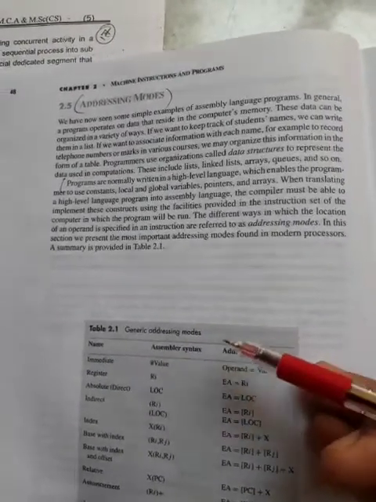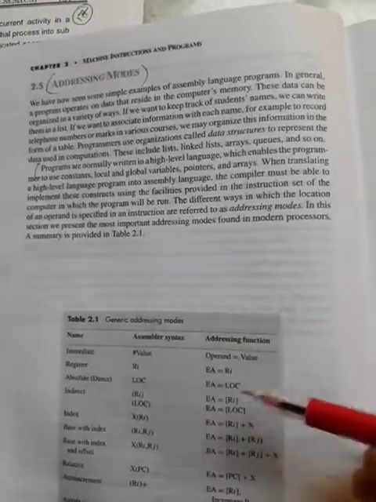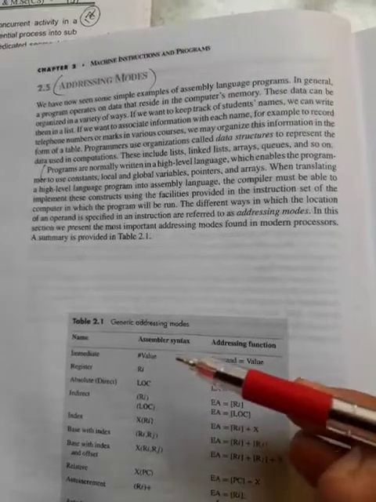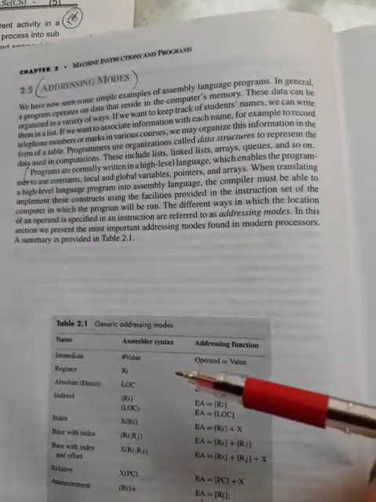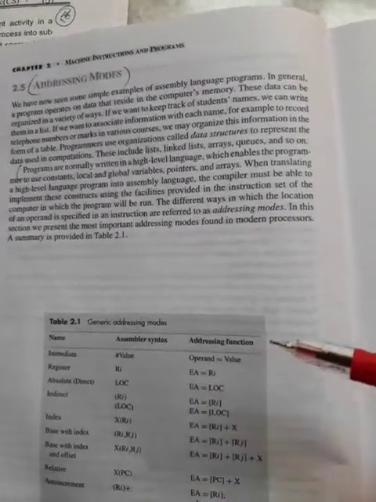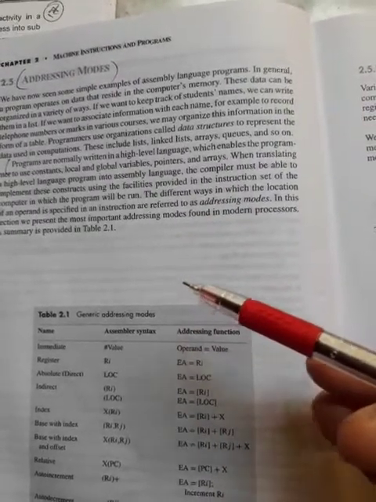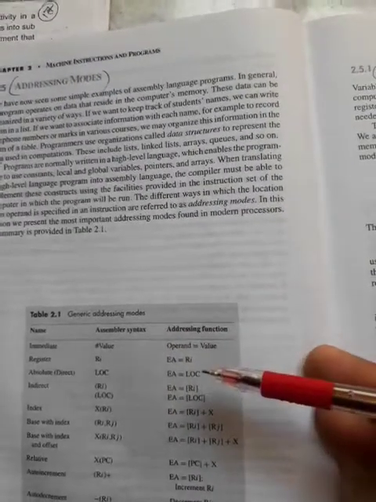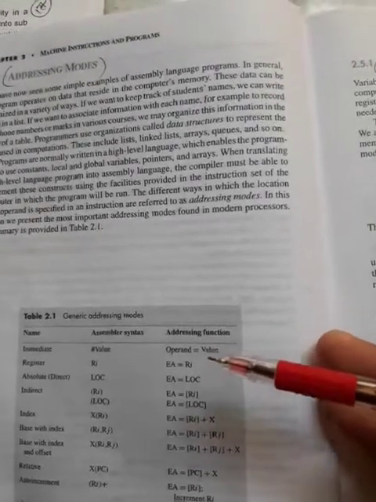Nothing but the different ways in which the location. So in the CPU, different locations are there, in which operands are going to be worked on. So the operands specified in an instruction are referred to as addressing modes, so that instructions are going to refer to particular addressing modes. There are different types of addressing modes we have, so let us discuss those addressing modes.